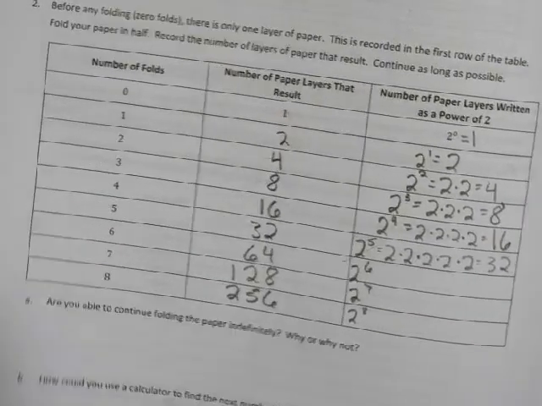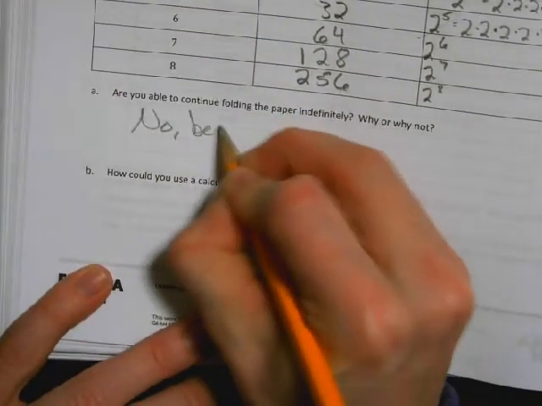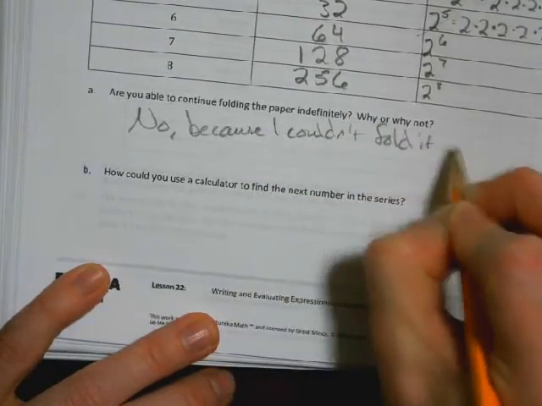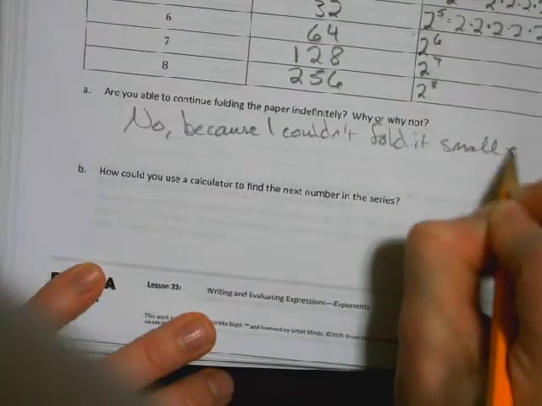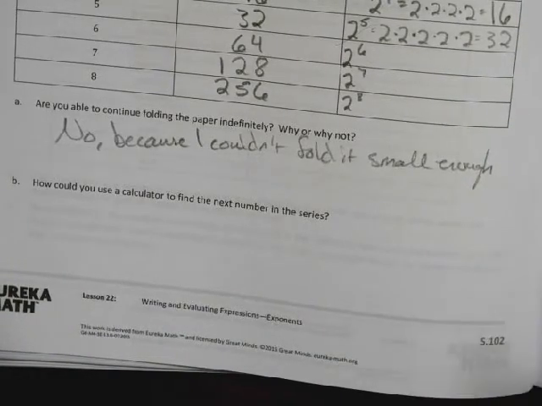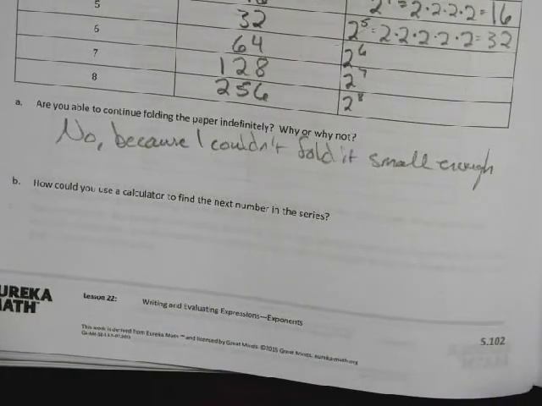Are you able to continue folding the paper indefinitely? No, because I couldn't fold it small enough. Now, if we had special equipment, like a machine that could fold it tinier and tinier, then we could, but I couldn't.